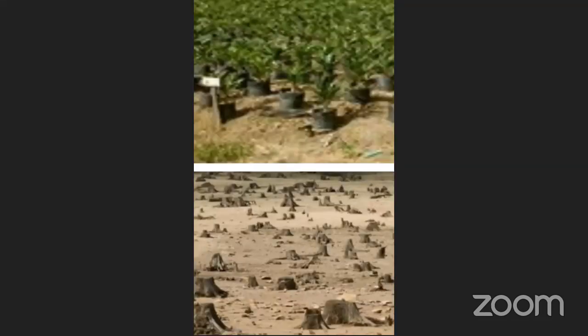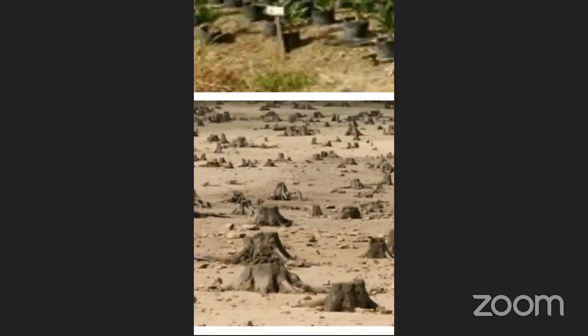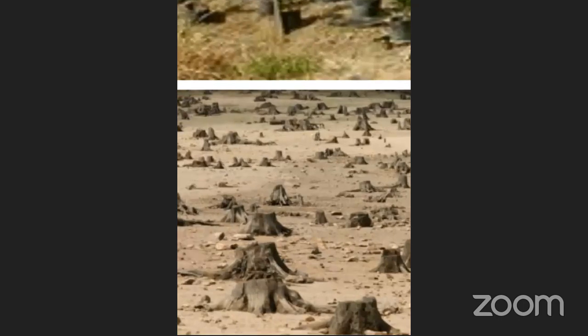Right? So this we should not do here. See, all the trees have been cut down. If you do that, what will happen? Soil erosion will take place. Okay? Is it clear?